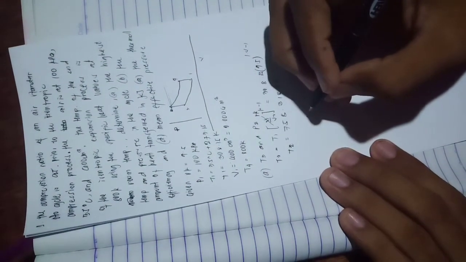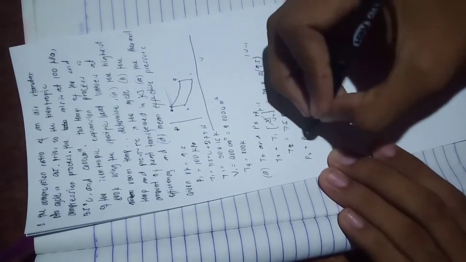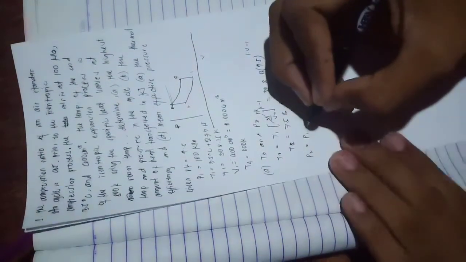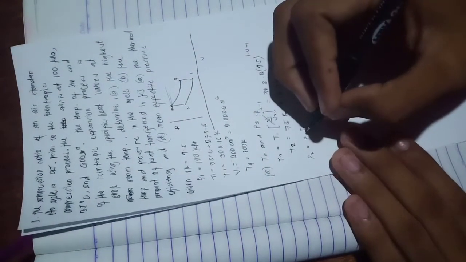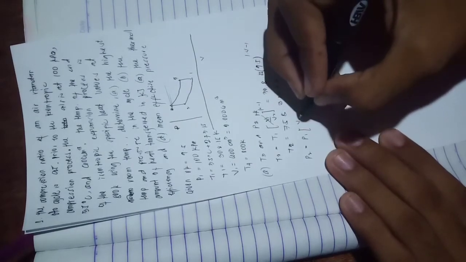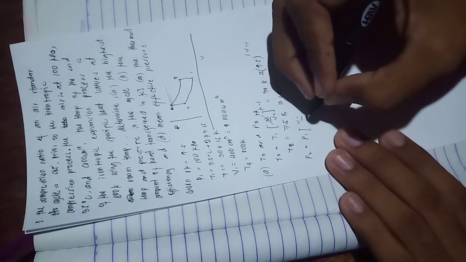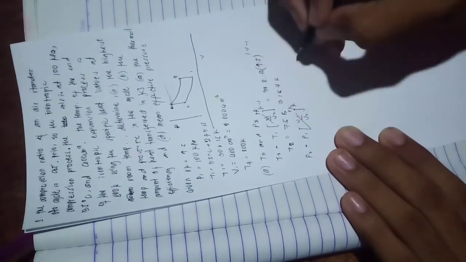So let's solve for P2. For P2, we have the derived equation from the isentropic compression process. We have P2 over P1 equal to V1 over V2 raised to k. Obviously this is the compression ratio.